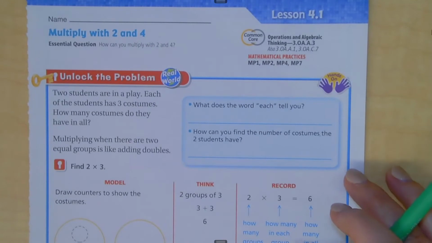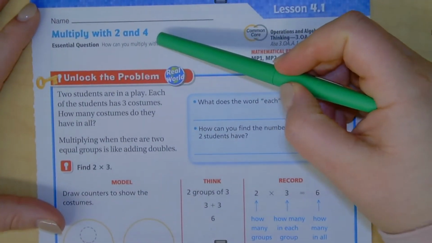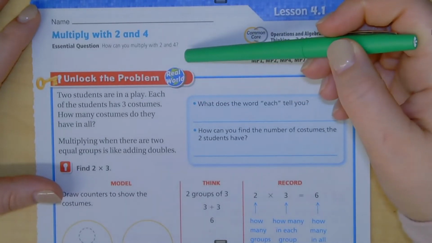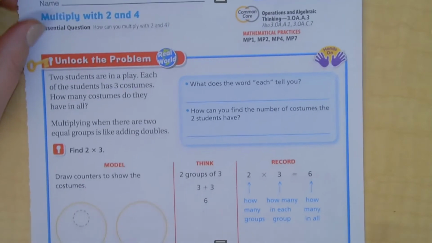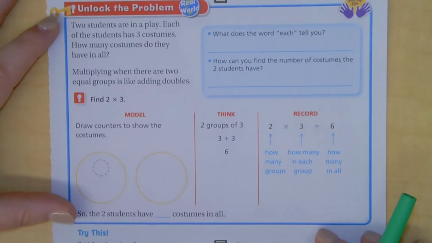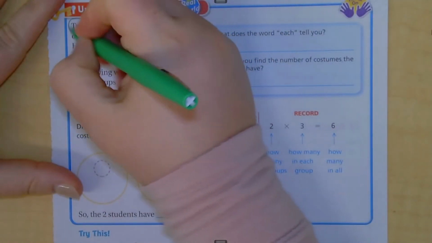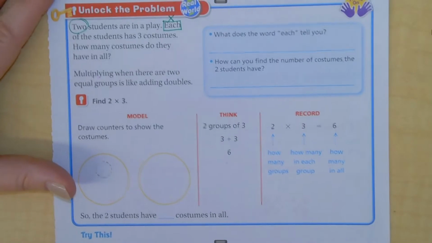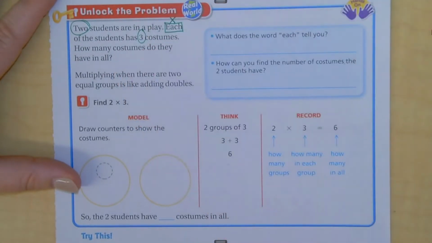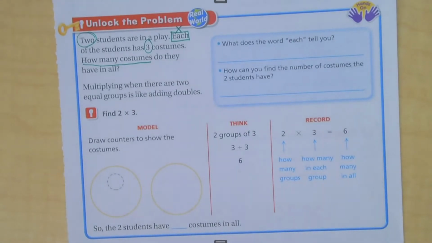All right, today's lesson is focused on multiplying with 2 and 4. Your essential question is, how can you multiply with 2 and 4? Let's unlock the problem. 2 students are in a play. Each of the students has 3 costumes. How many costumes do they have in all?